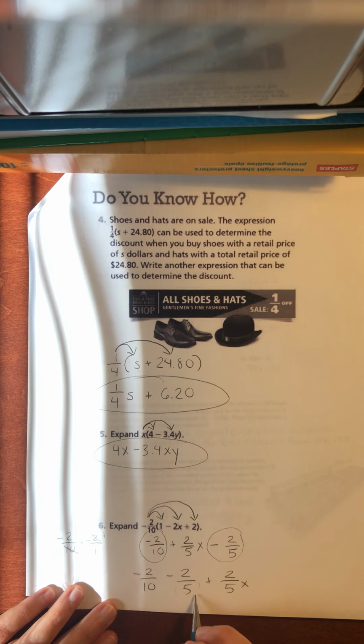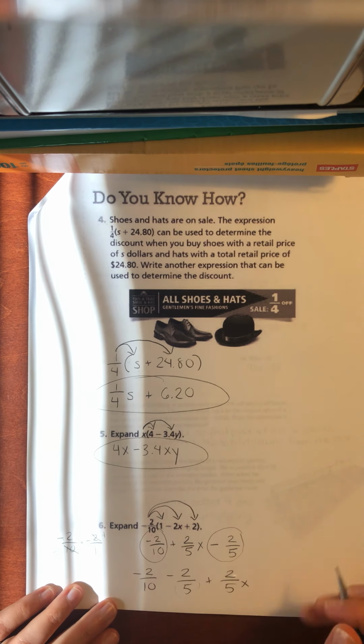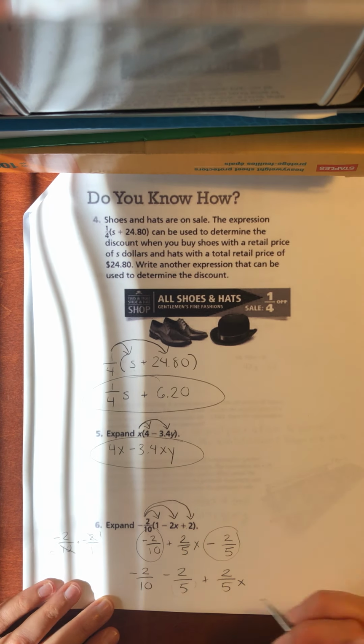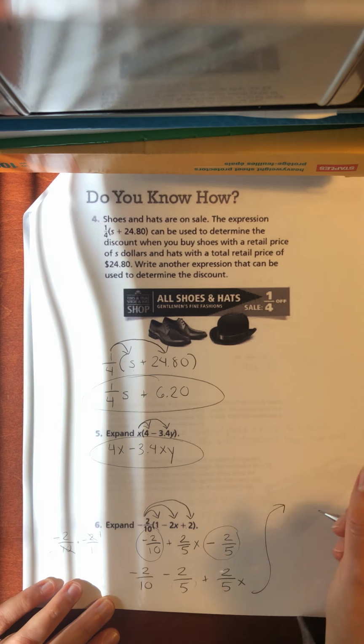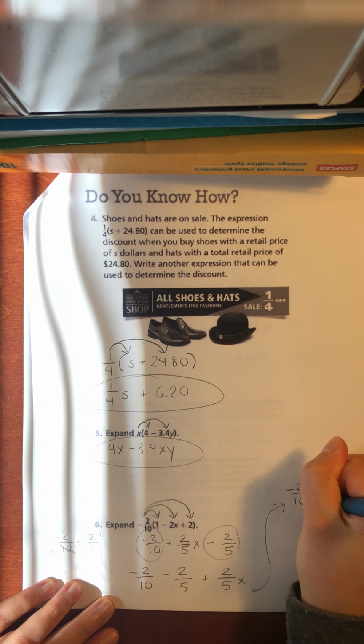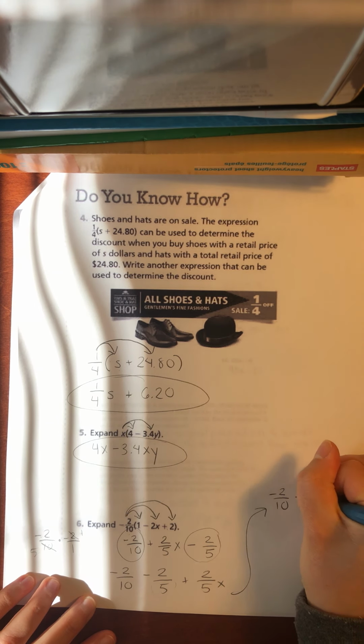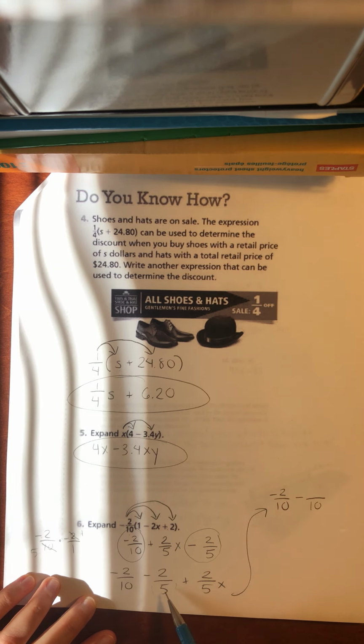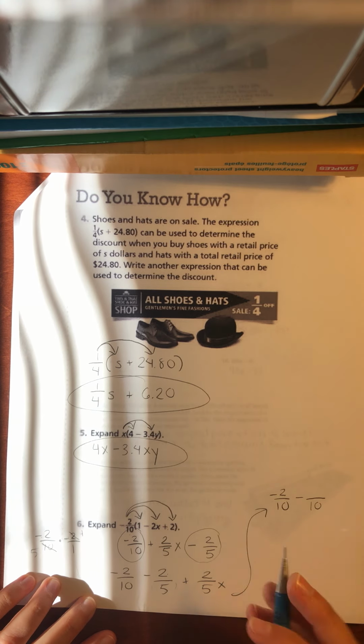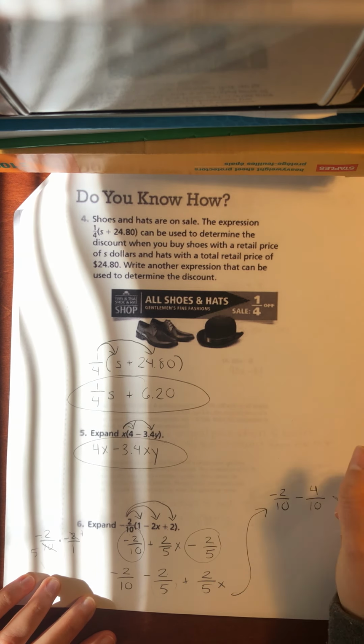So this we have to make into tenths. We have negative 2/10, and then we can make the bottom a 10 here, the denominator. If we make the denominator a 10 here, the numerator becomes a 4 because we're multiplying by 2. And then we have the plus 2/5 x.